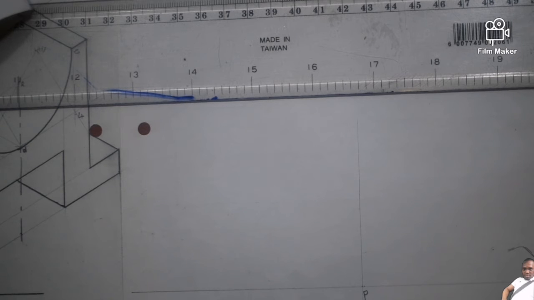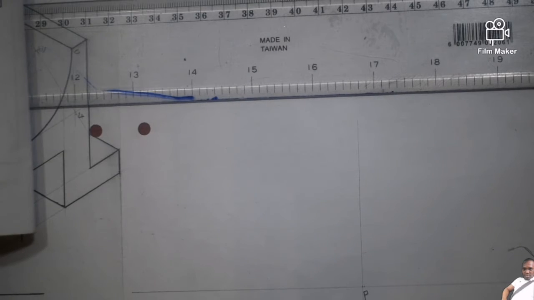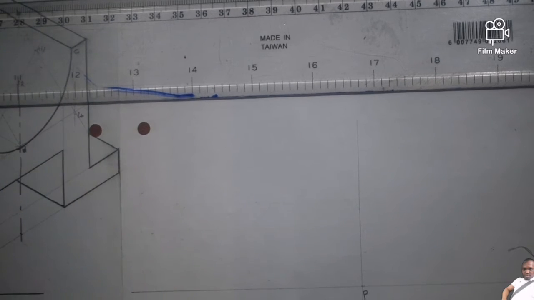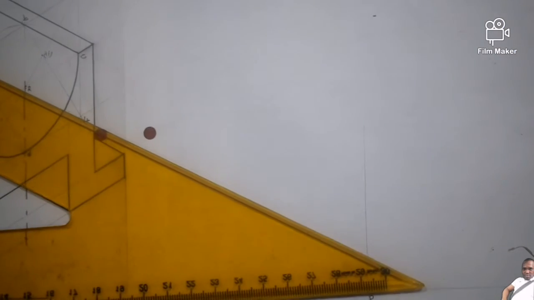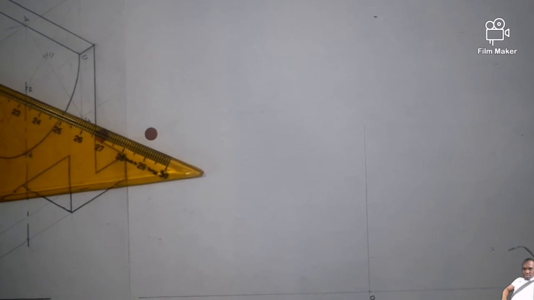You understand? So from there, what am I going to do now? From point P, take your 30, 60 set square, anti-clockwise and clockwise, and draw this line like this, upside down.